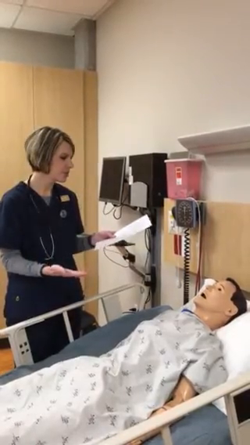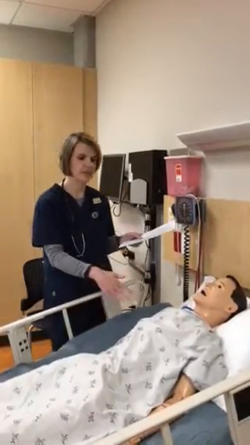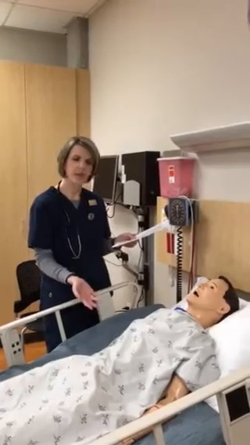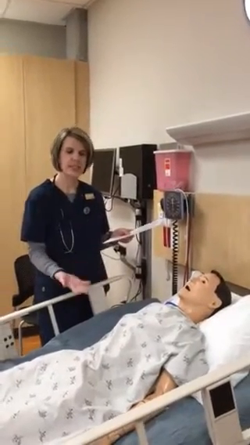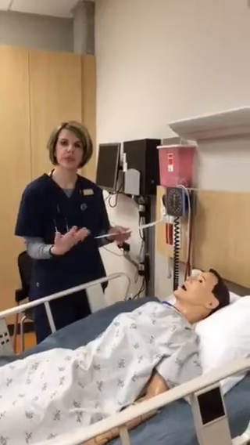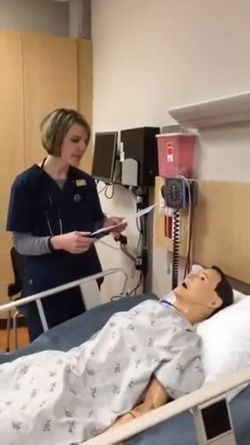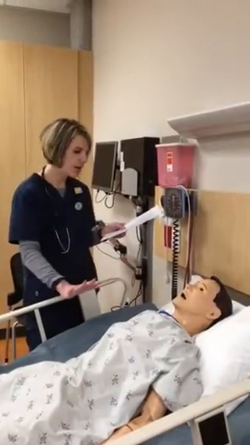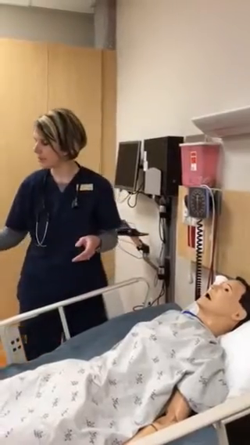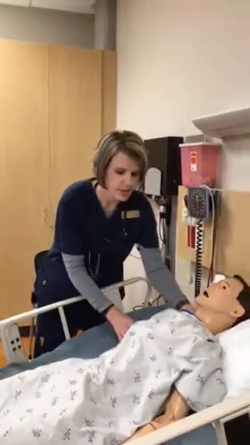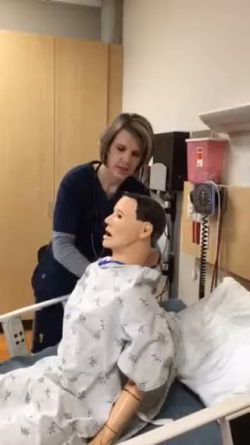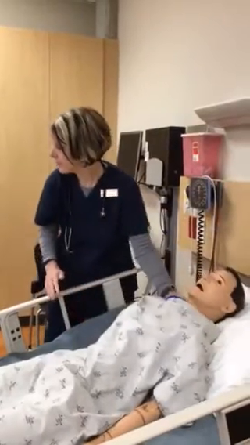Then I'm going to inspect, because we always inspect first. So I'm going to look at the breathing pattern. I'm going to see if it's regular, if it's irregular, if it's shallow, if it's deep, and then again I would do the respiratory rate. Next I'm going to look at the shape of the chest, and I'm going to look to see if it's a barrel chest. So I'd go ahead and take a look, and he's not barrel chested.